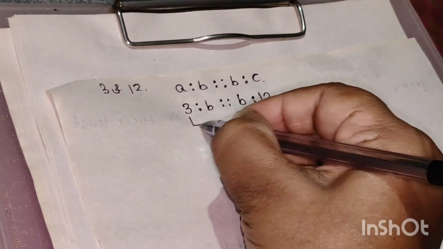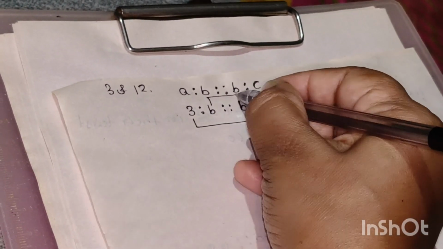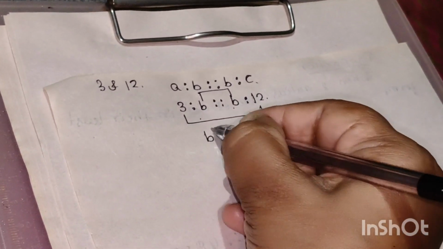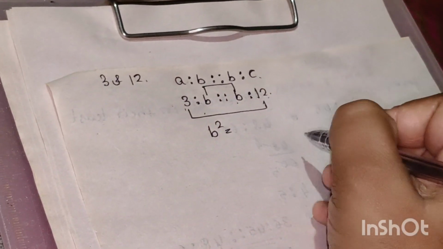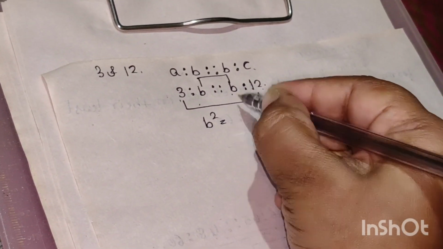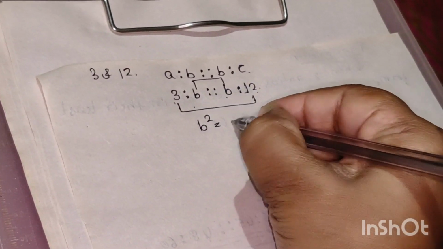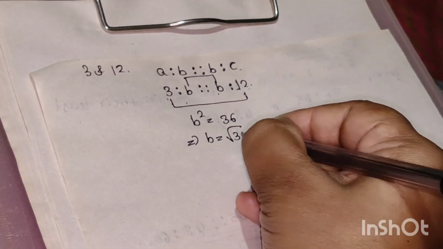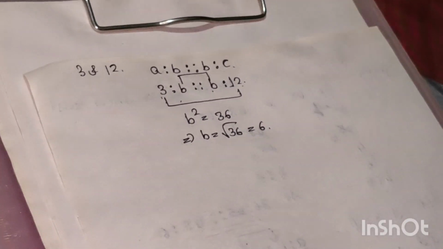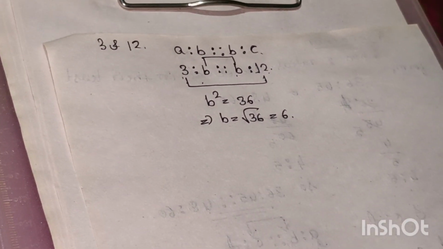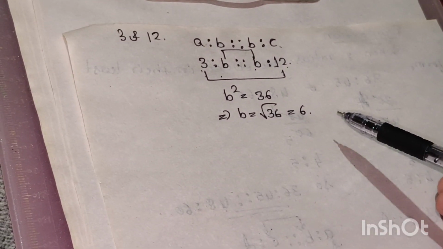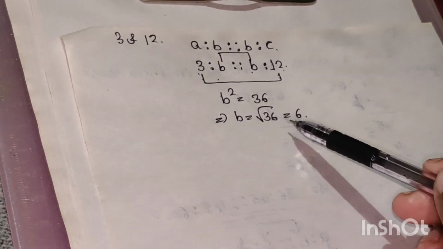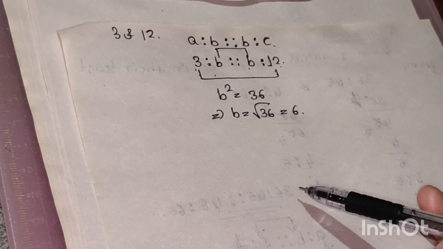Then find the product of extremes and product of means. So product of means B into B, that means B square. Product of extremes 12 into 3, that means 36. So which implies B is equal to root of 36, that means 6. So in this method we also find the mean proportion.